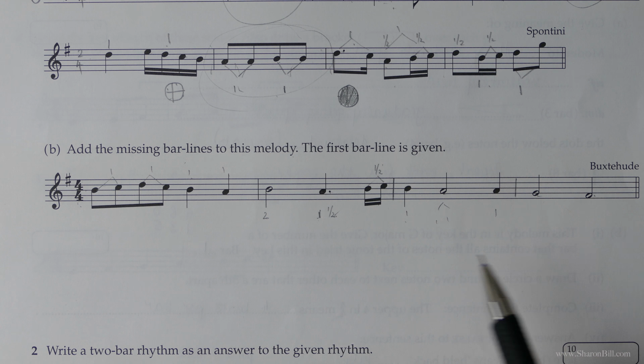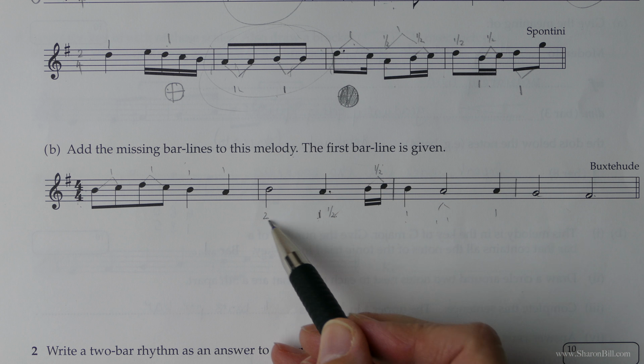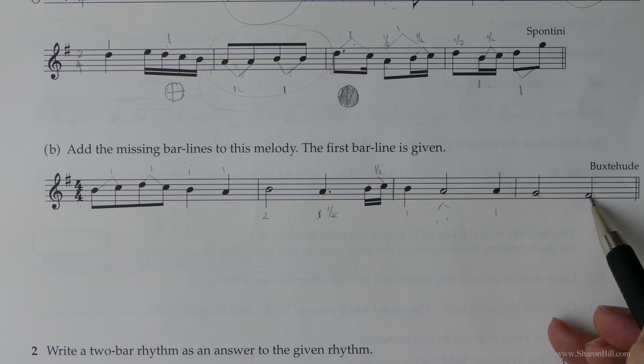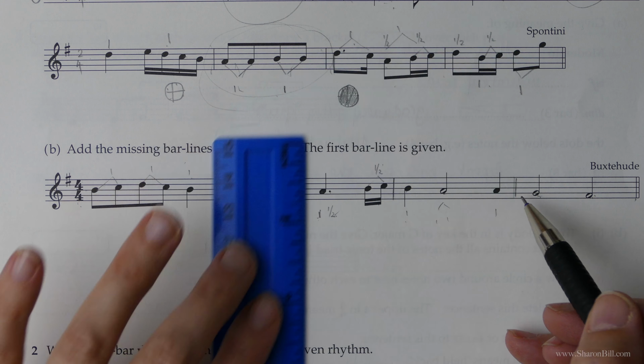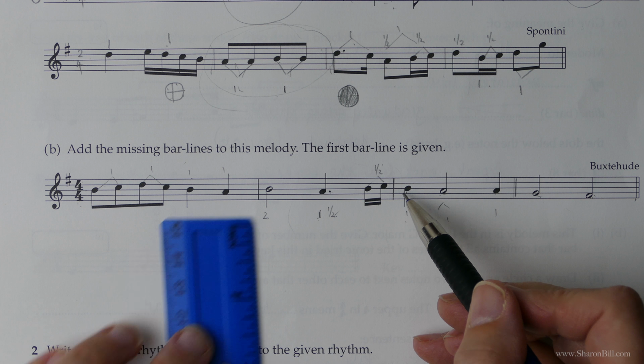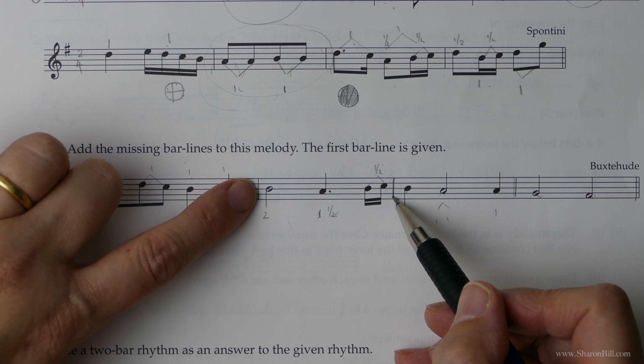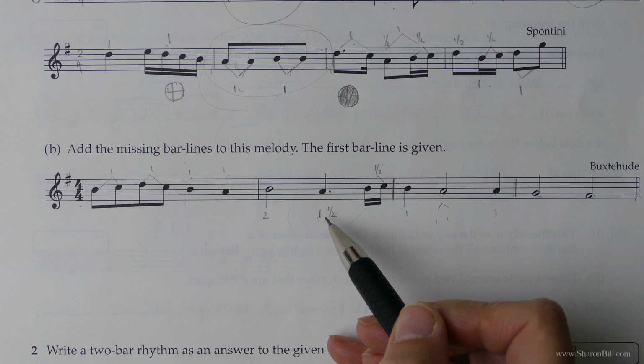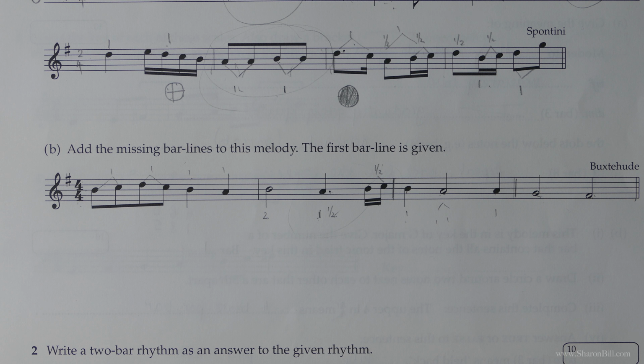1, 2, 3, 4. Now if it was that this bar was giving you some problems, what you could do, because you've got a double bar line, you know that this is the end, you can count backwards, 1, 2, 3, 4, bar line, 1, 2, 3, 4, bar line, and then that automatically sorts out this tricky bar for you. So sometimes if you get a bit stuck, come at it from the other direction and that should tidy things up. Let's look at the next question.